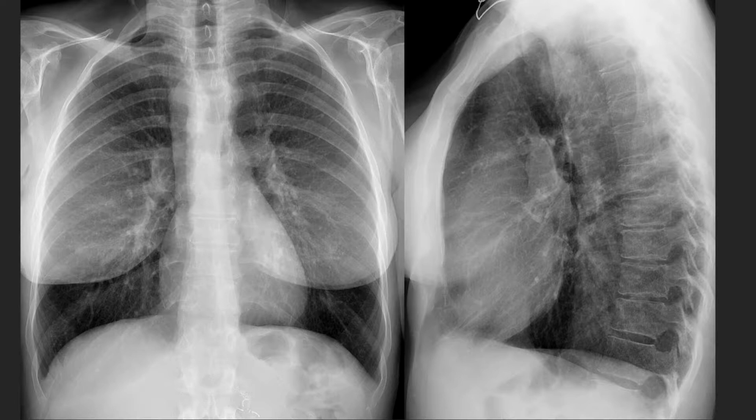What about this case? PA and lateral views of the chest. What is wrong with this aorta? The ascending aorta looks to be okay, but what about the aortic knob? We do not see it in its normal expected position. Also, which way is the trachea moving?